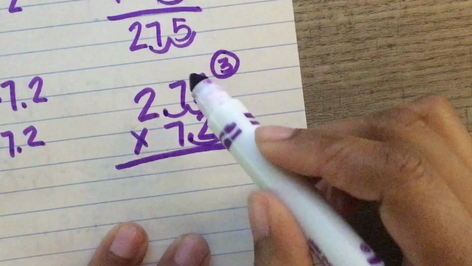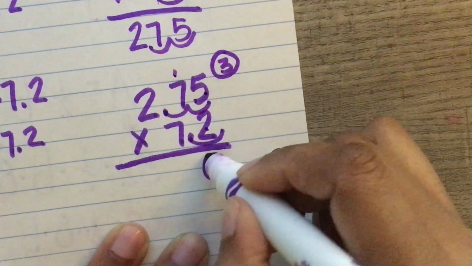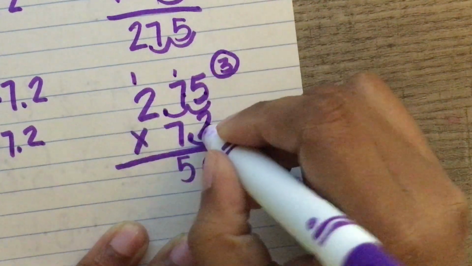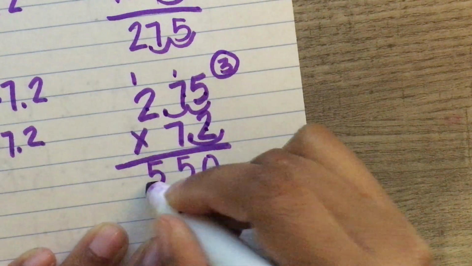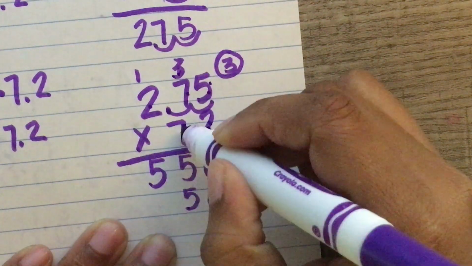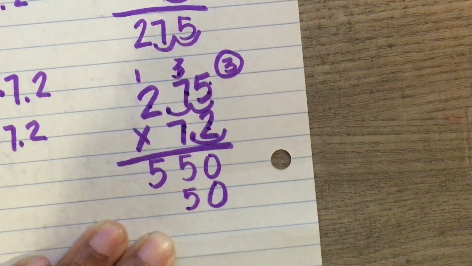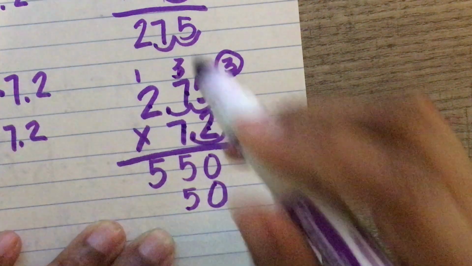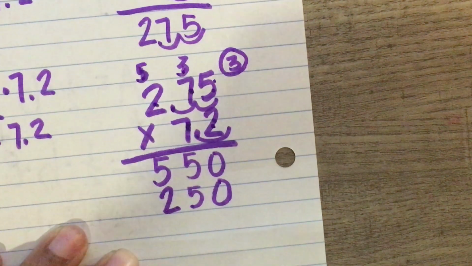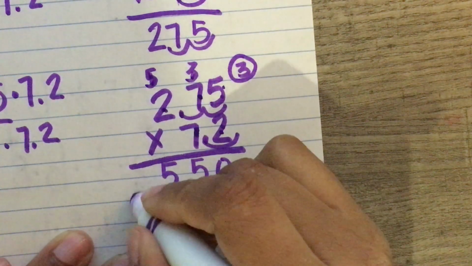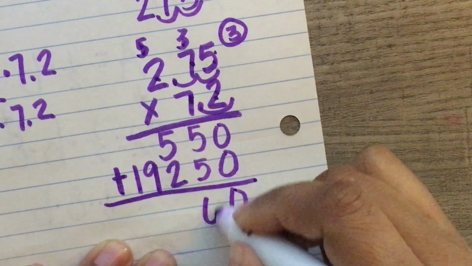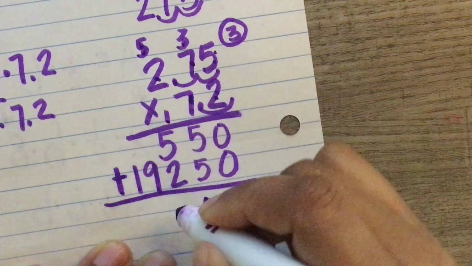Now I'm going to multiply. 2 times 5, that's 10. 2 times 7 is 14, plus 1 is 15. 2 times 2 is 4, plus 1 is 5. Add my 0. 7 times 5, 35. 7 times 7 is 49, plus 3 gives me 52. 7 times 2 is 14, and 14 plus 5, that's 19. And I'm going to add 0, that's 10, 5, 6, 7, 8.